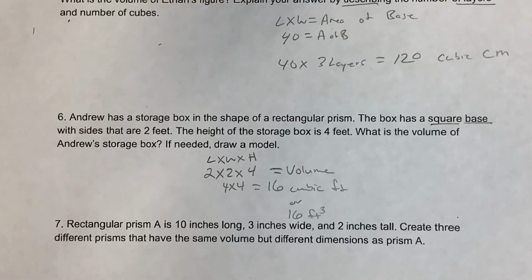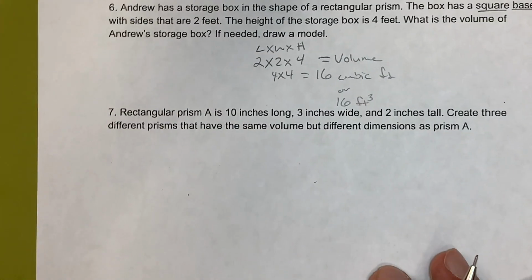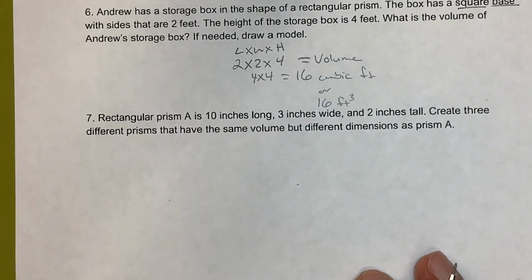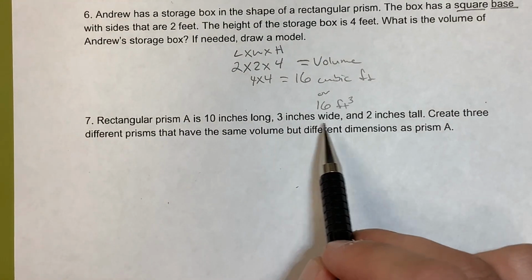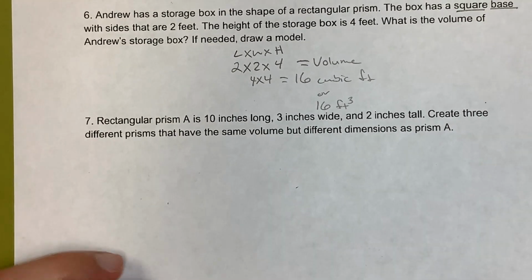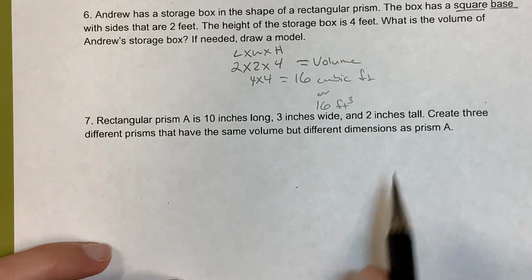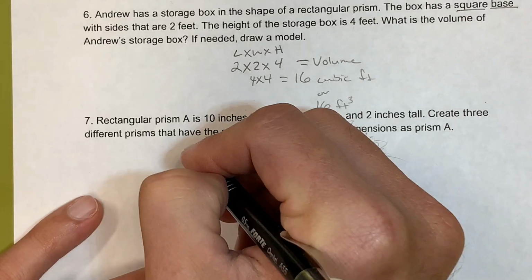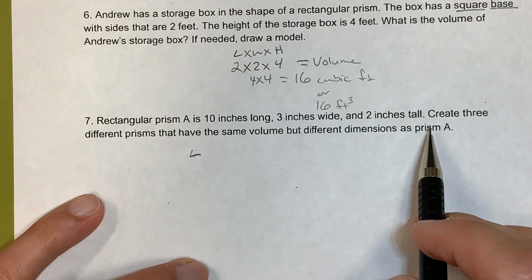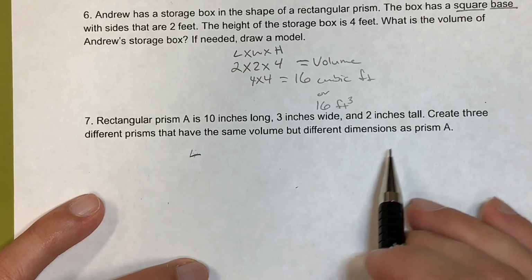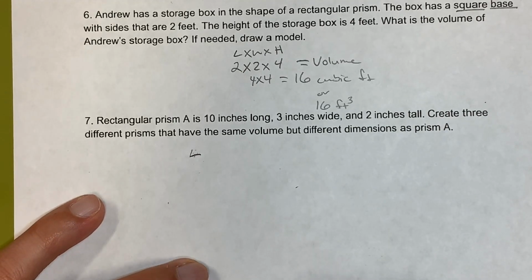The next one says a rectangular prism A is 10 inches long, 3 inches wide, 2 inches tall. Create 3 different prisms that have the same volume but different dimensions from prism A. First I need to find the volume of prism A, and then I can figure out what other dimensions I can use.